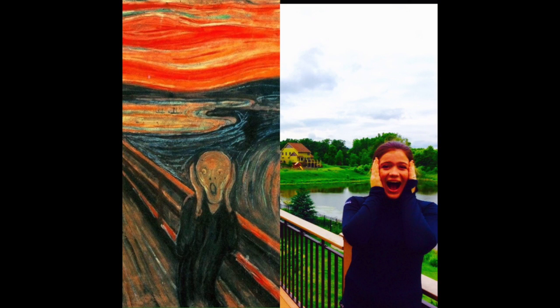The scream relates to the population's fear of a loss of spirituality and a deep relation with the rest of the world.